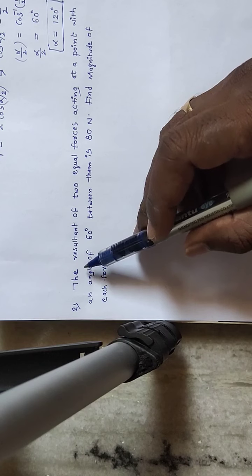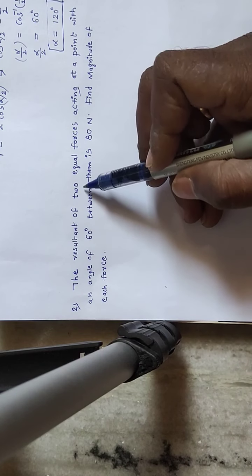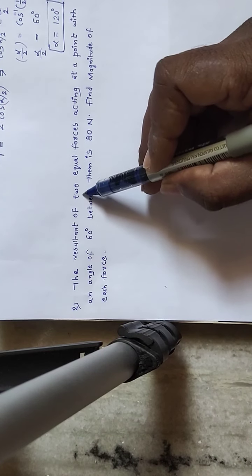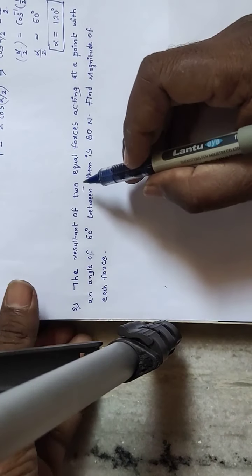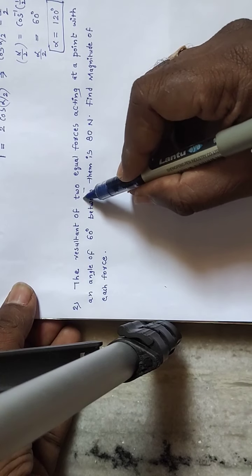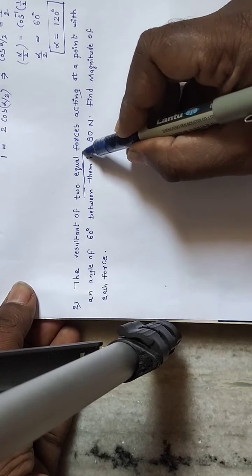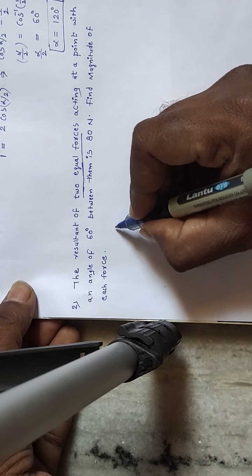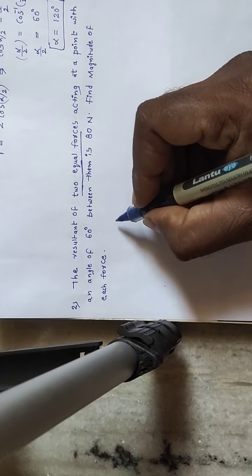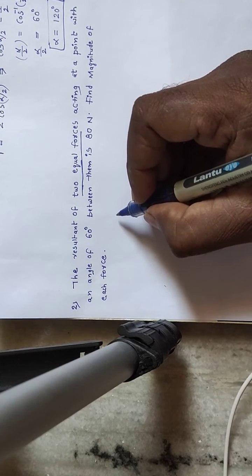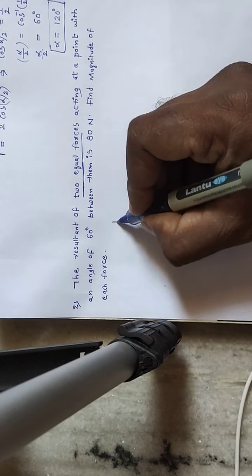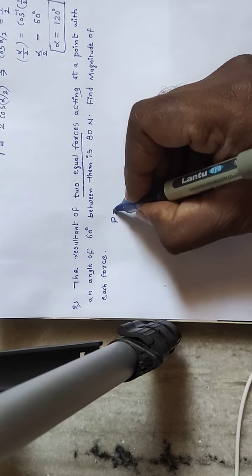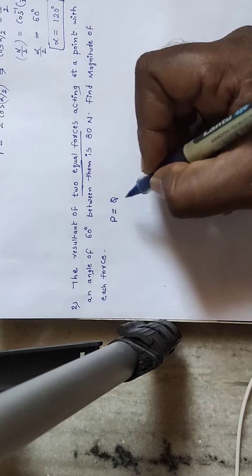So in the problem he mentioned two equal forces. Two equal forces means here we are assuming two forces P and Q, and those P and Q are equal. So P equal to Q.